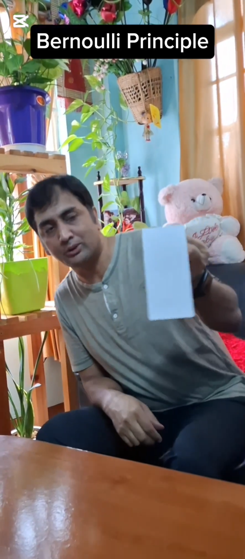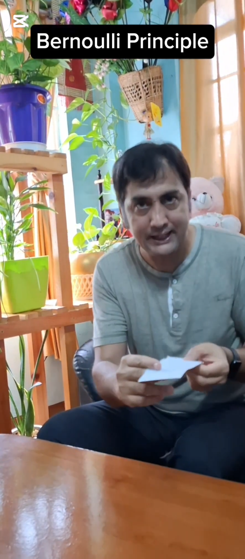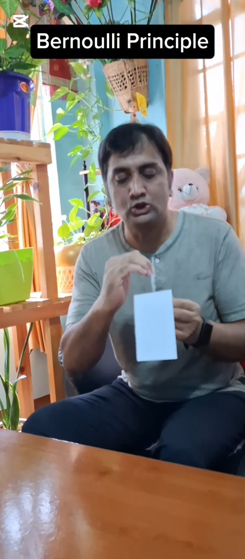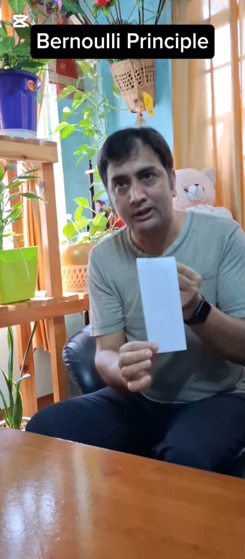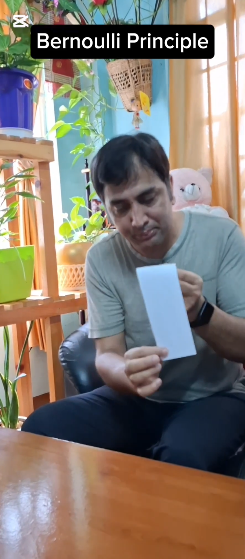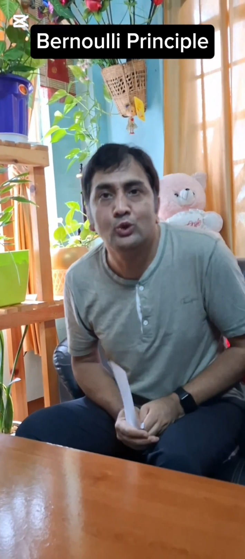Okay, what did you observe? You have observed that when you blow air over the top of the paper, instead of air pushing down this paper, there is a generation of lift. The paper is being lifted. Do you know why? It is because of Bernoulli's principle.